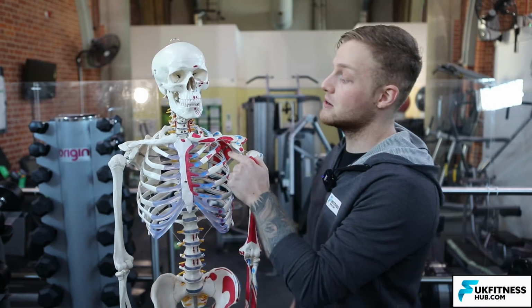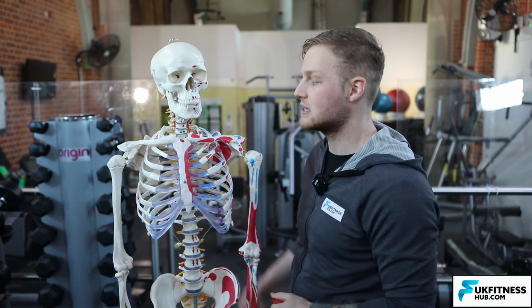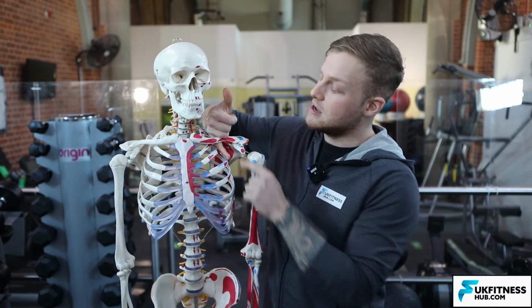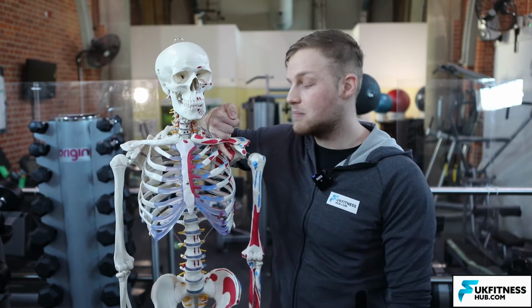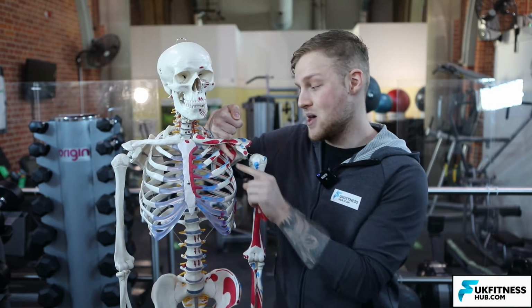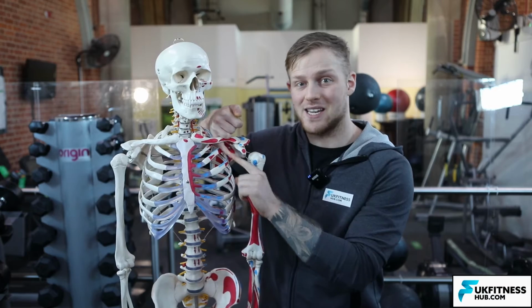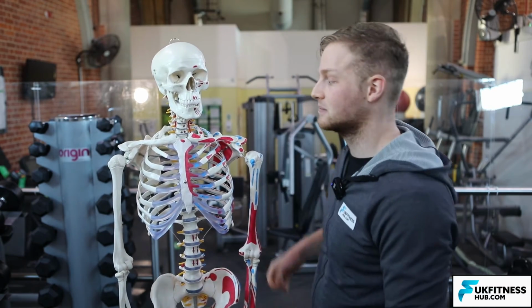If this pec minor is too tight, along with the pec major as well, in most cases, what can happen is, if you think about the brachial plexus and nerves being my finger, what's going to happen to my finger if all the muscles around it are chronically tight? Well, it's going to squeeze it and compress it, and that's going to lead to these kinds of pins and needle pains all the way down through the arm.